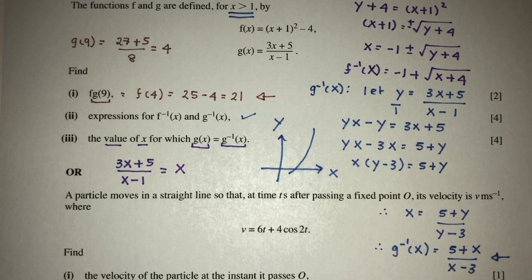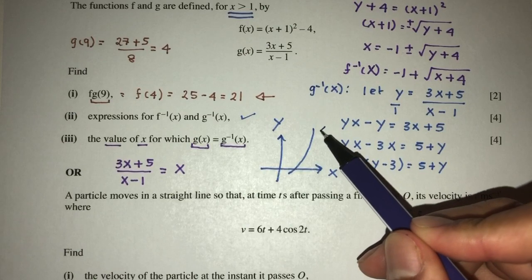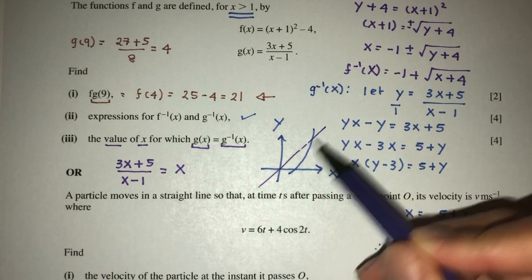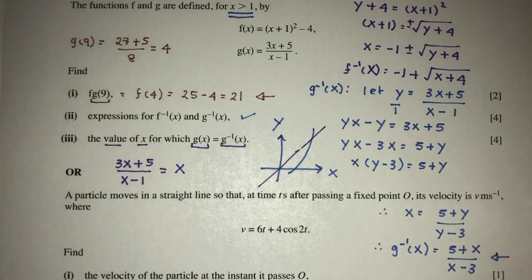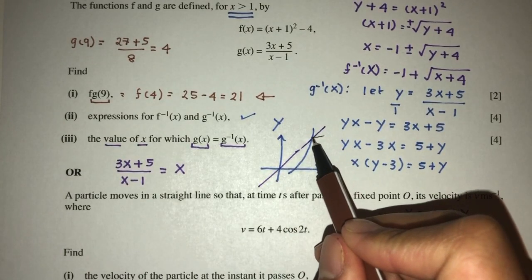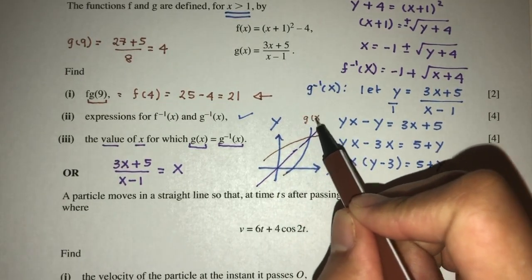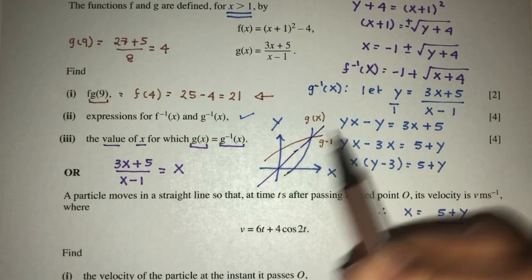By now we know that they are a reflection on the line y equal to x. So the other graph will be reflected on this line. It will look something like this. So that will be my g of x, and that will be g inverse of x.